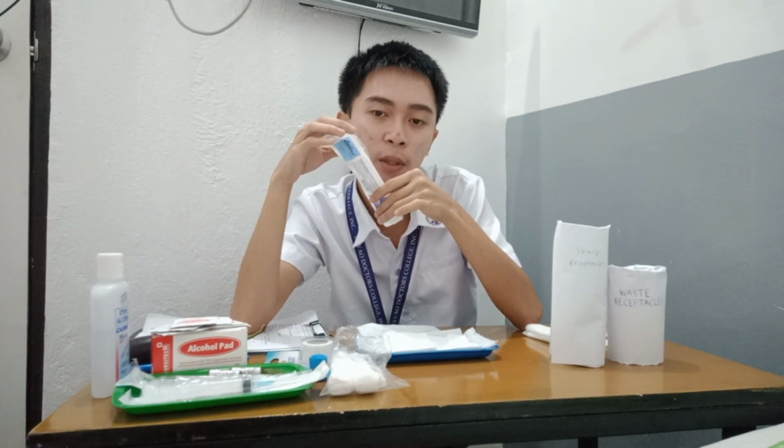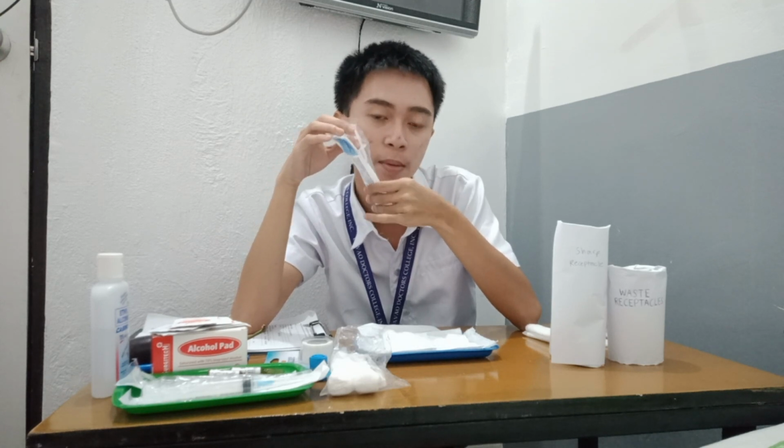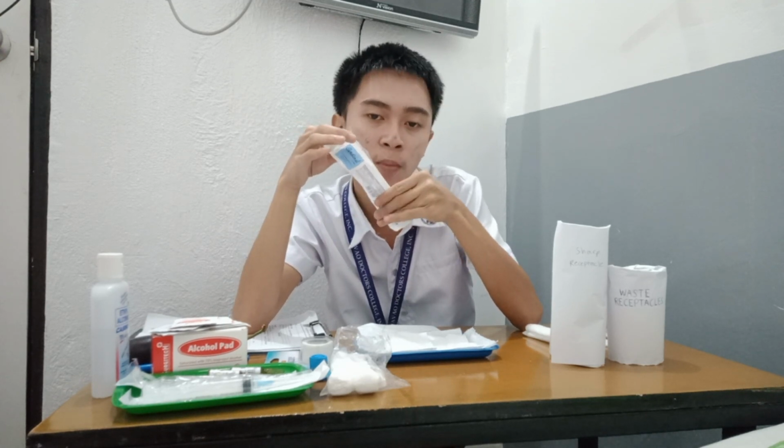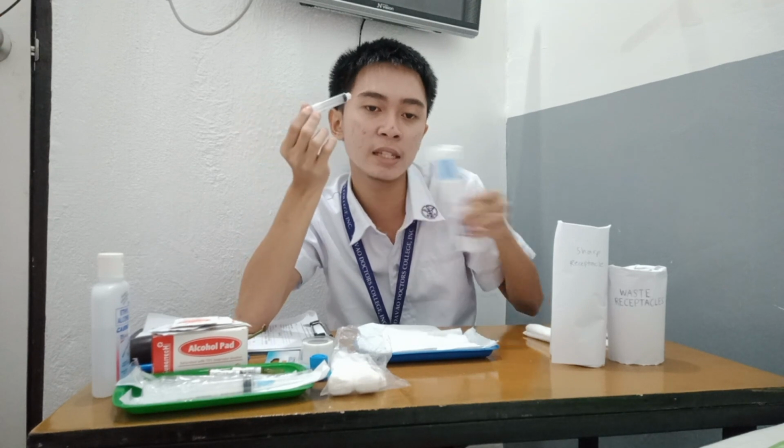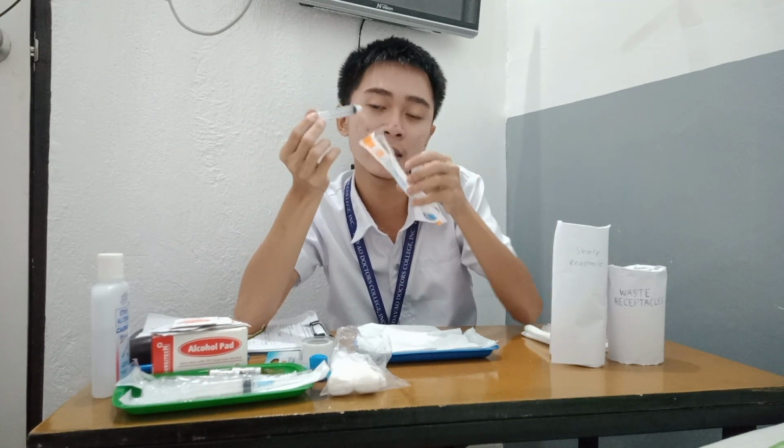An aspirating needle will help reduce the risk of having glass in the medication. So I'm going to connect my syringe to the needle and make sure that the connection isn't loose, then I'm going to set it down first.